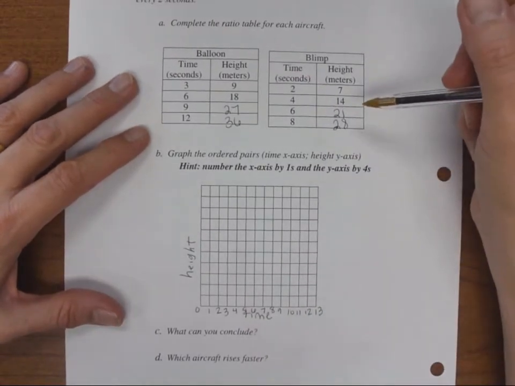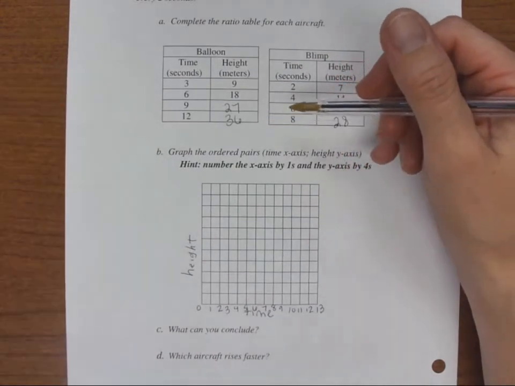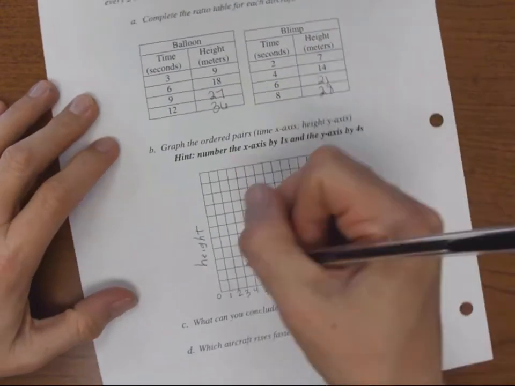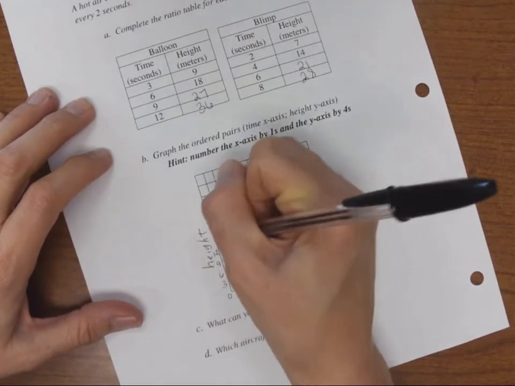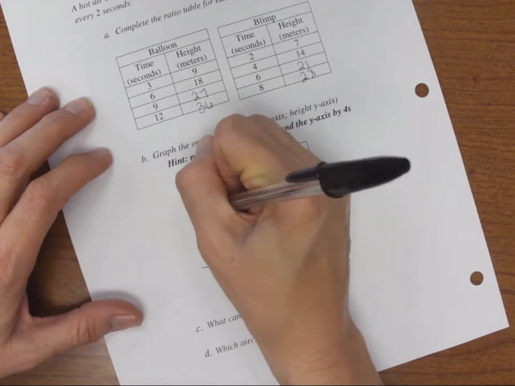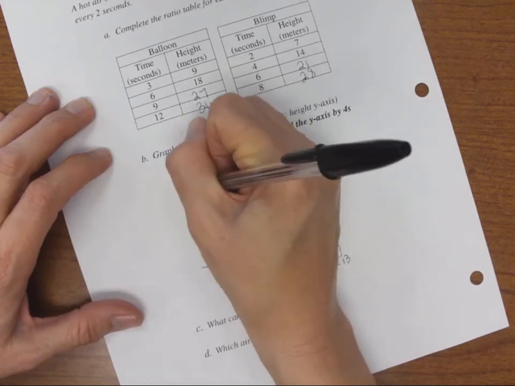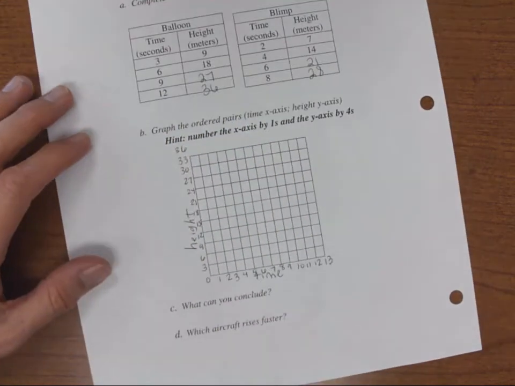And for the height, I see it goes anywhere from 7 to 36. So I'm probably going to count by threes on this. 3, 6, 9, 12, 15, 18, 21, 24, 27, 30, 33, and 36 would be right here.